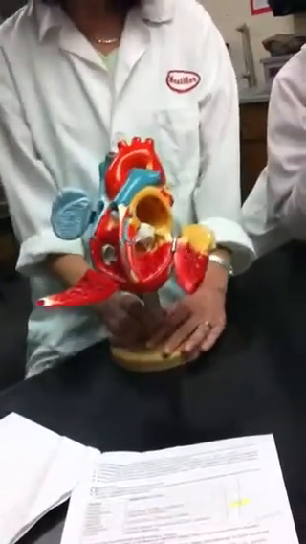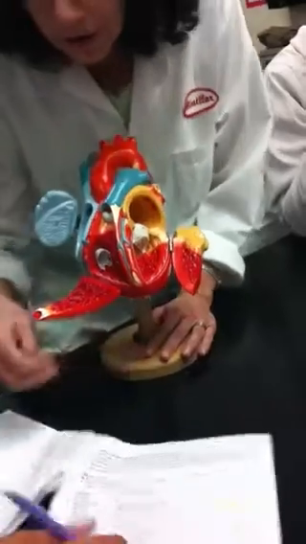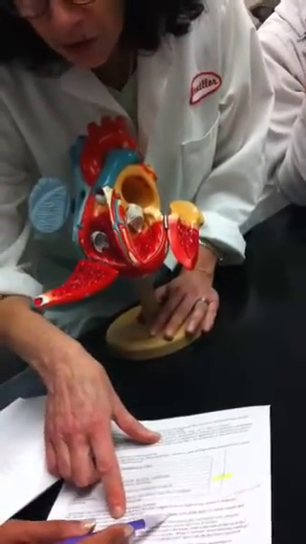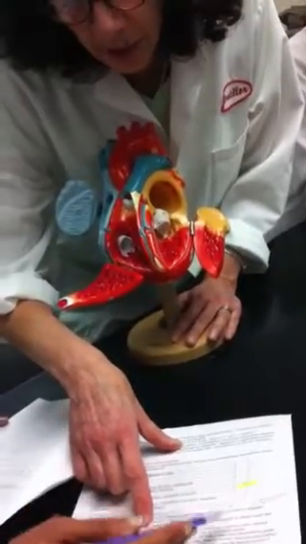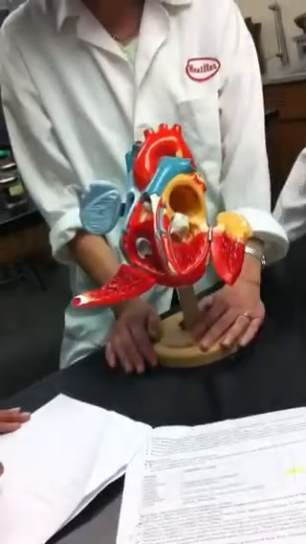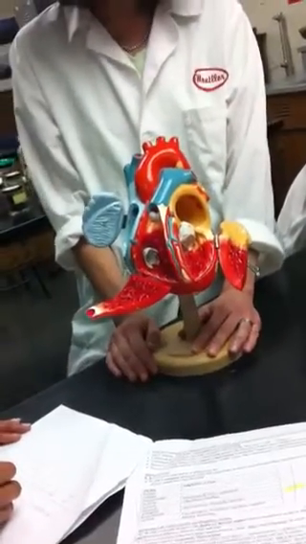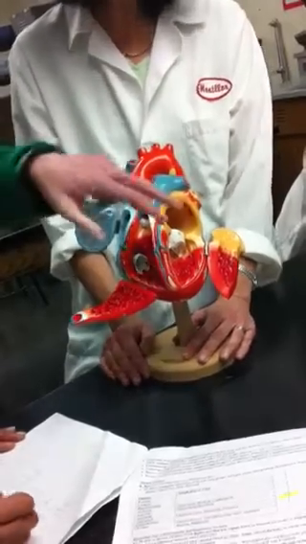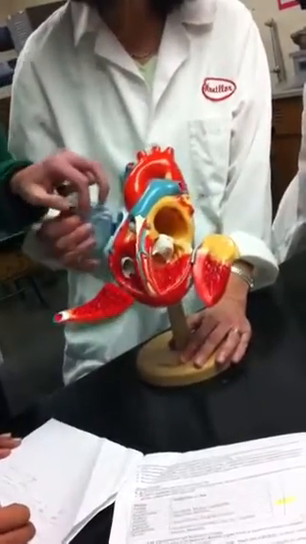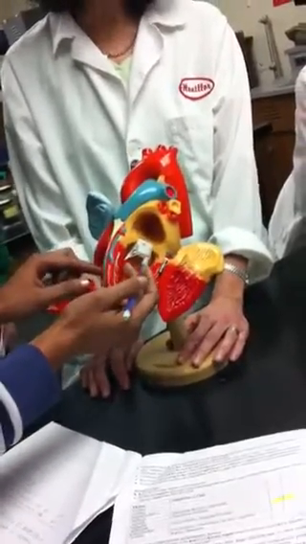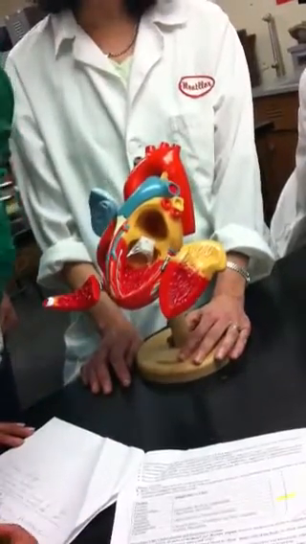Okay, so what's the next one? The right ventricle sends blood to the lungs. Now, which part of the heart sends blood to the rest of the body? Left ventricle. So where do the pulmonary arteries and veins come into play? They're not parts of the heart, so they don't come into play till I ask you which vessels.